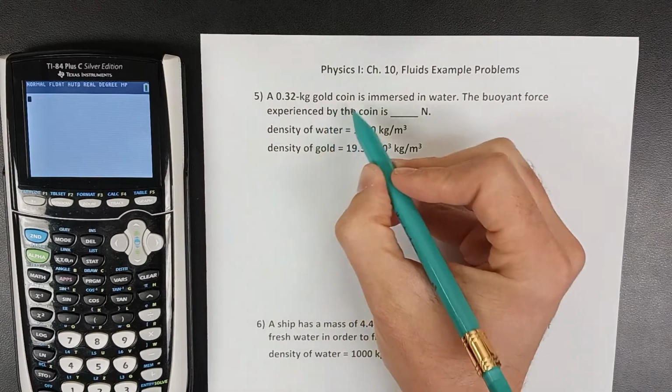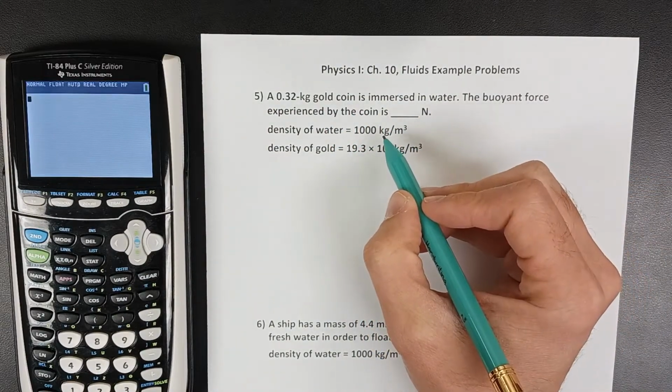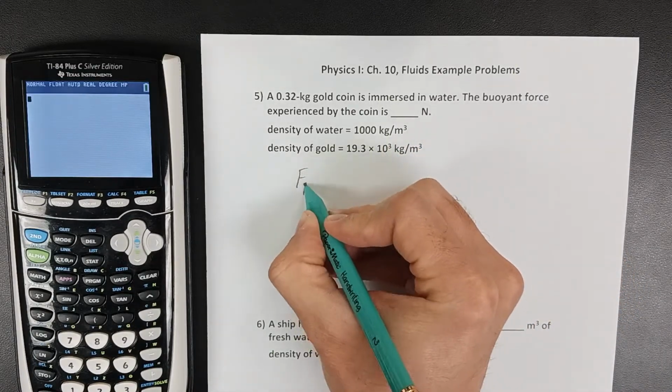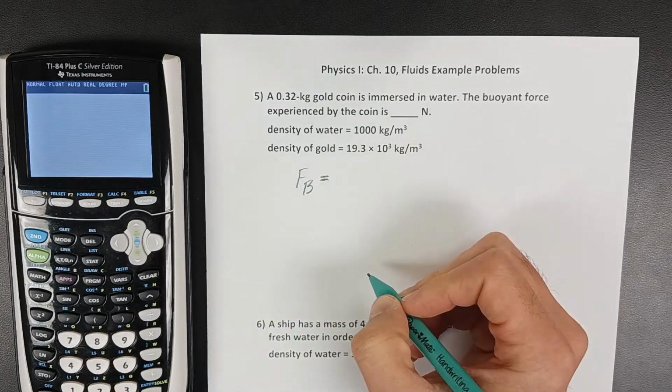In this problem, a gold coin is immersed in water. What is the buoyant force experienced by the coin? So buoyant force is always equivalent to the weight of the fluid that's being displaced.